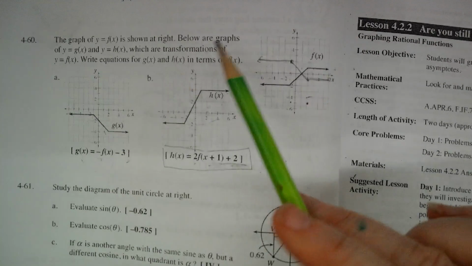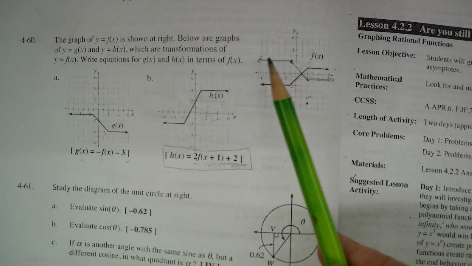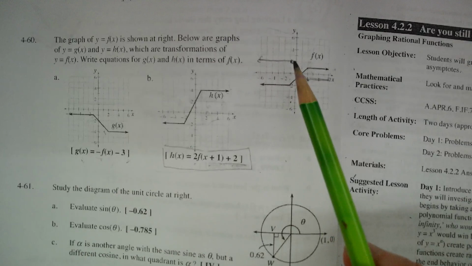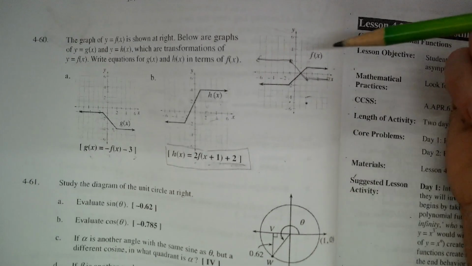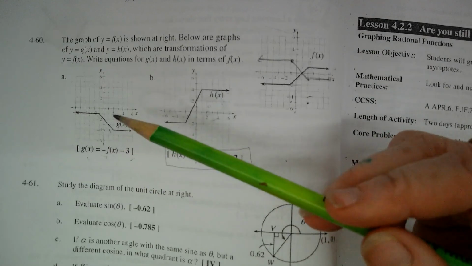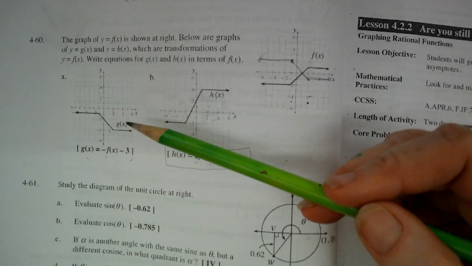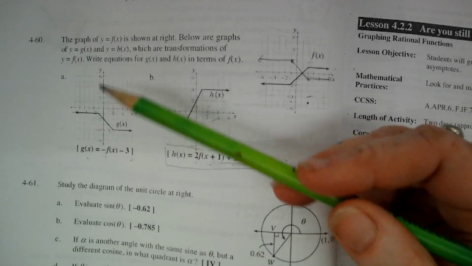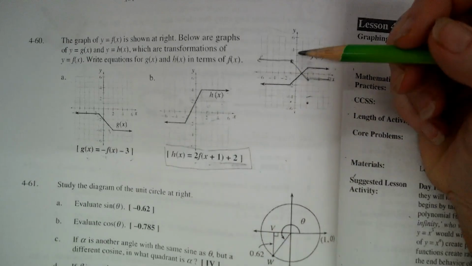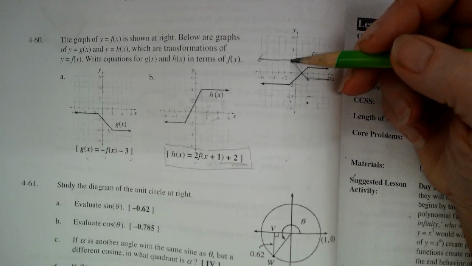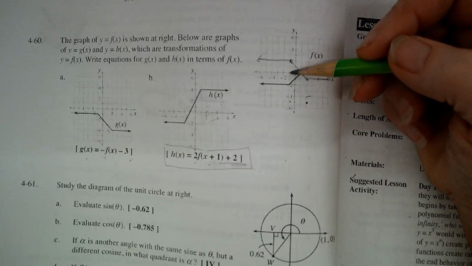But it's not exactly, because I see that this piece up here is lifted up higher. So I think this graph must not only be reflected, it's also got a vertical shift. So I'm going to see how far I need to shift it down. 1, 2, 3.